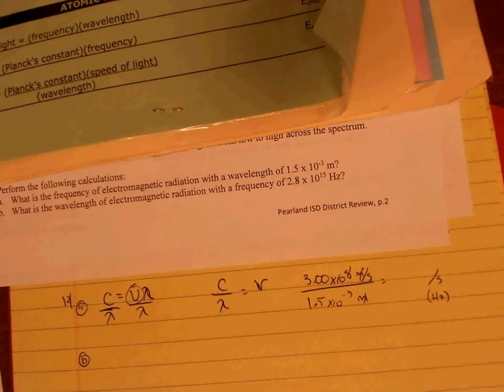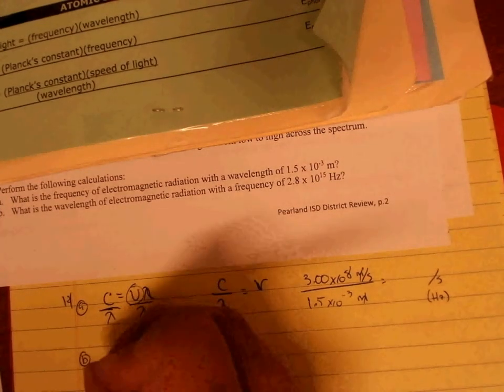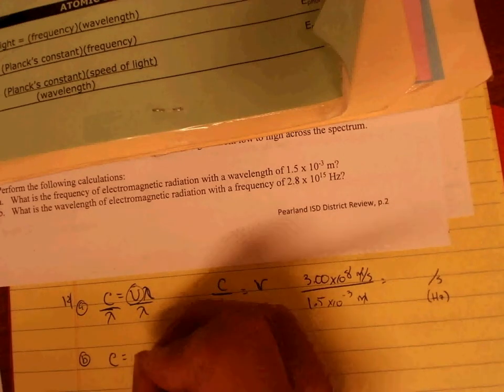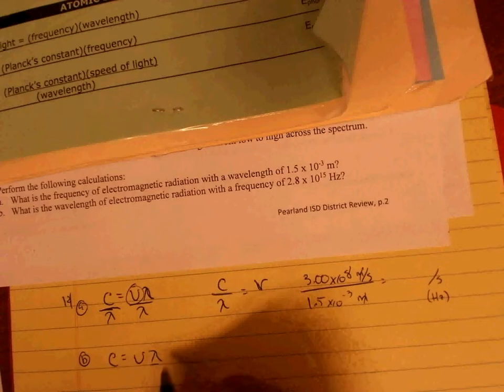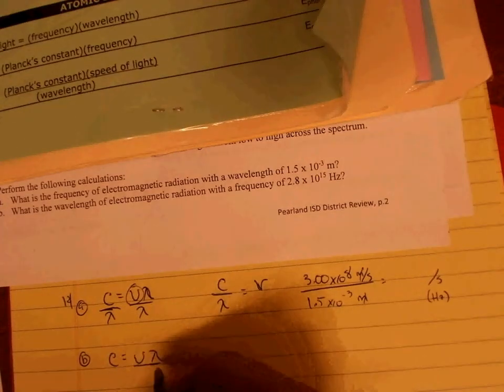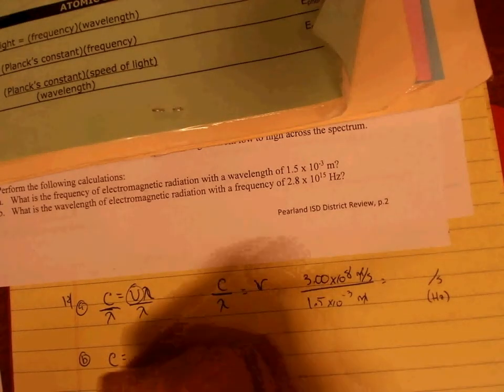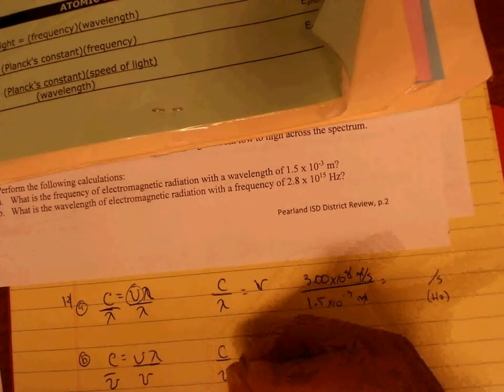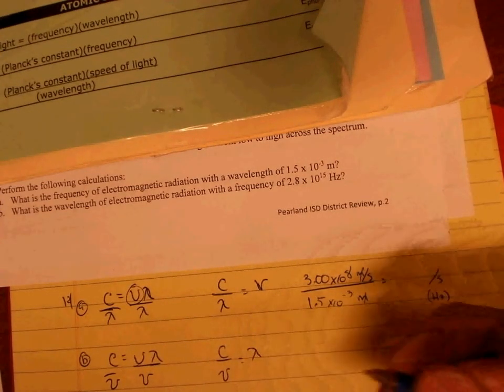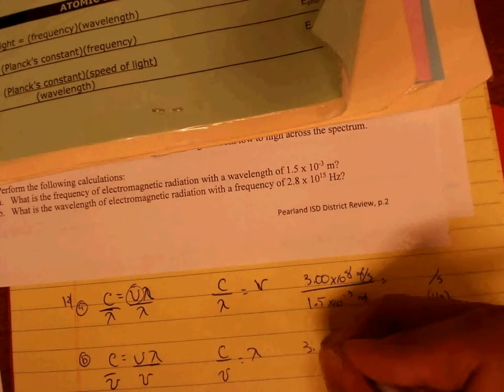B reads, what is the wavelength of electromagnetic radiation with a frequency of 2.8 times 10 to the 15 hertz? Well, I'm probably going to use the same equation, c equals v lambda. I need to find wavelength. So I'm going to do the same thing, just opposite. I'm going to divide by frequency now. So the speed of light divided by the frequency is going to equal the wavelength.